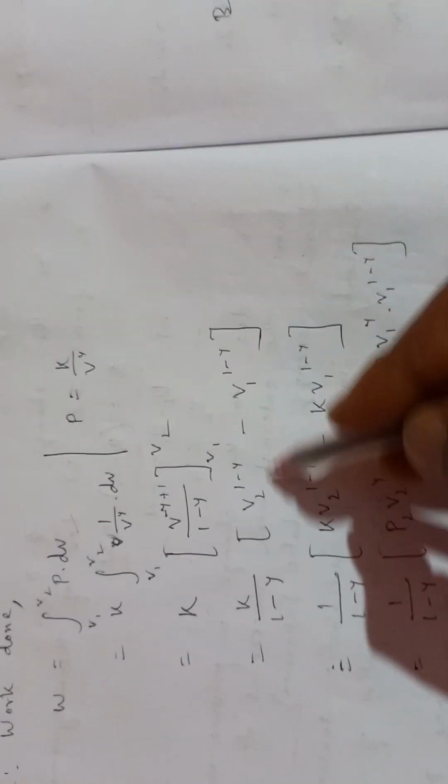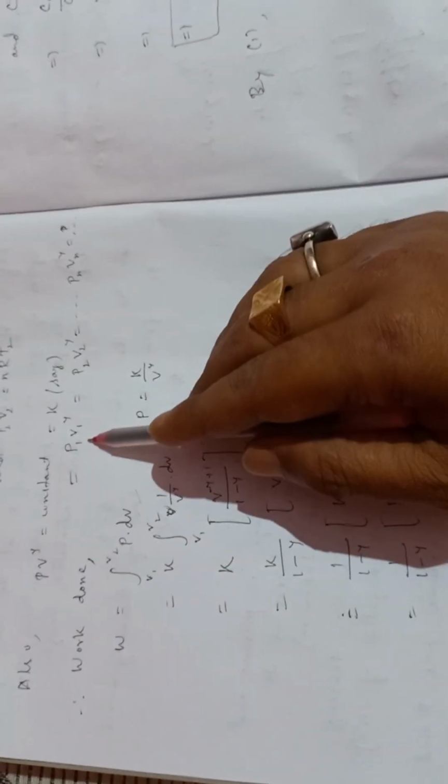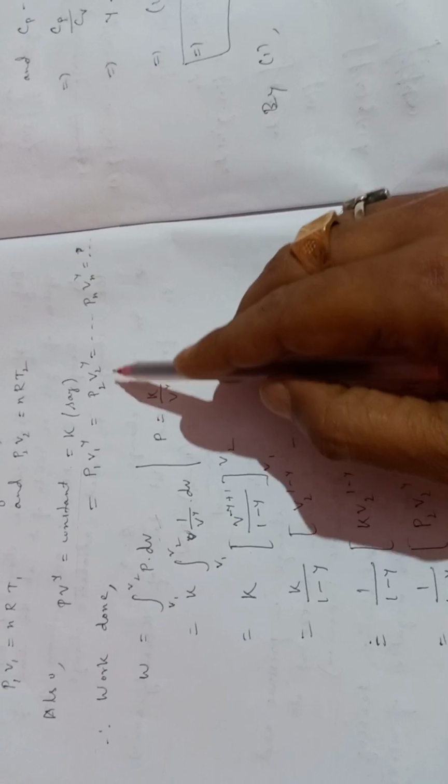So if we take K into this bracket, we will get 1 by 1 minus gamma, K V2^(1 minus gamma) minus K V1^(1 minus gamma). If we put K's value, P1 V1^gamma and P2 V2^gamma, then we will get K equal to P2 V2^gamma V2^(1 minus gamma), and P1 V1^gamma V1^(1 minus gamma). So we will get 1 by 1 minus gamma into P2 V2.